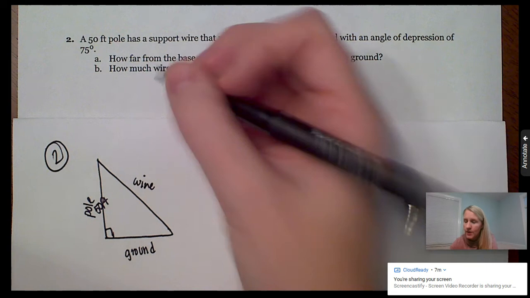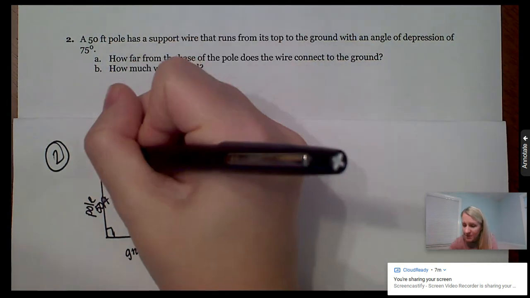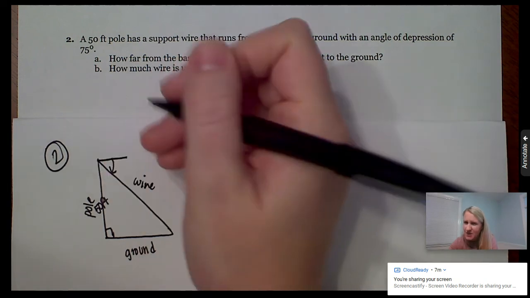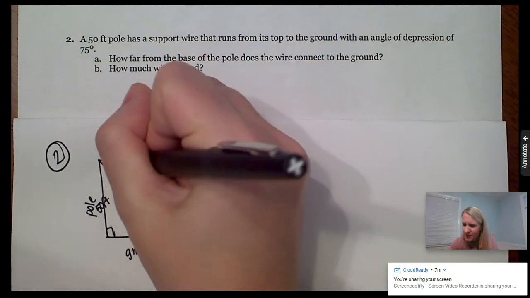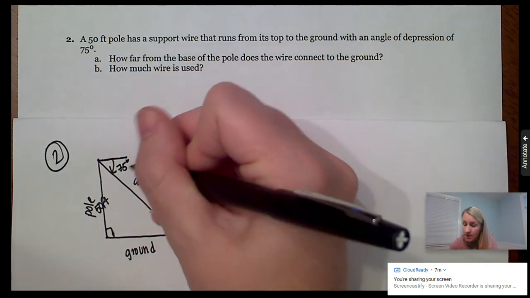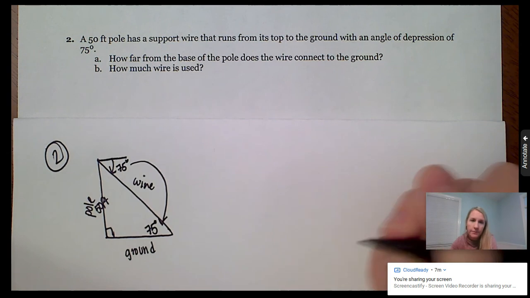Whenever you have an angle of depression, when you think about something that's depressed, it goes down, right? So when you have an angle of depression, it's actually outside. It's kind of weird because from here, it's this angle and it's outside of the triangle, which is kind of funky because that doesn't really help you. So what you can do is this angle and this angle will always be the same. You can always just put that angle there.